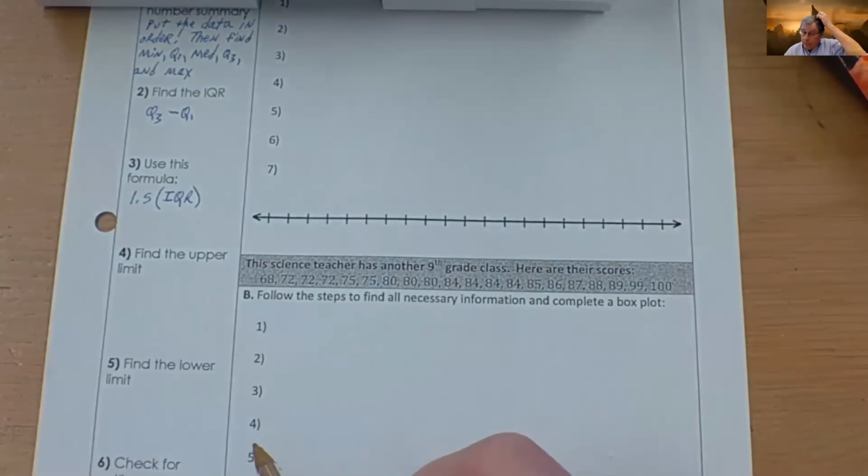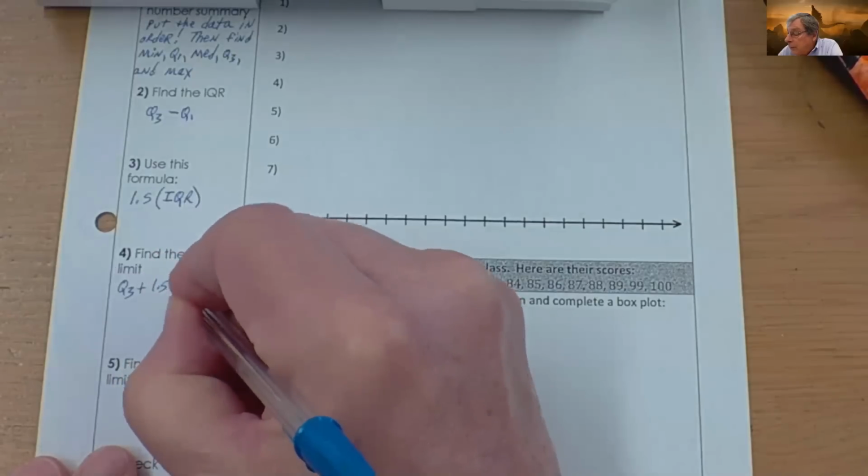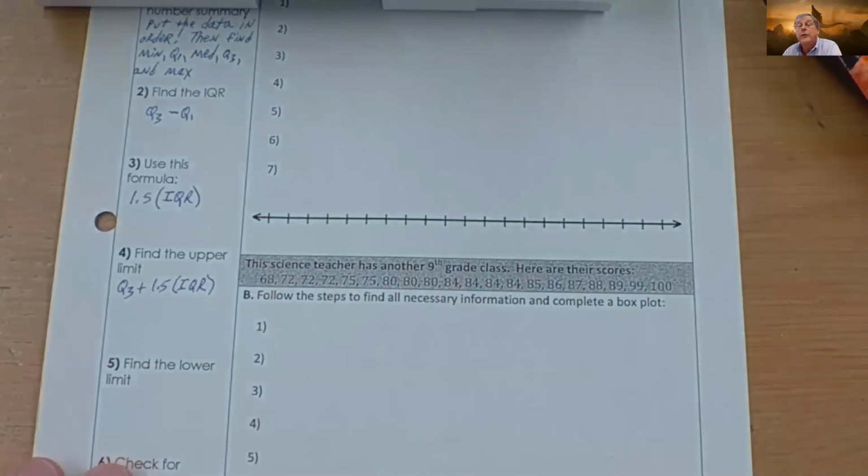Step 4, find the upper limit. So that will be Q3 plus that number we just found, the 1.5 times the IQR. Okay, there's your upper limit. All right, find the lower limit.